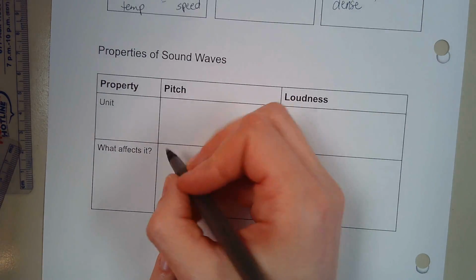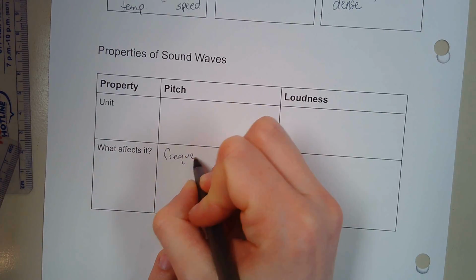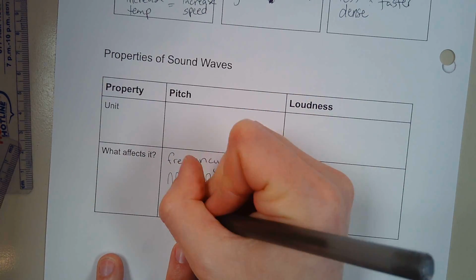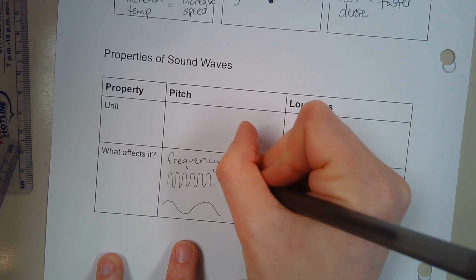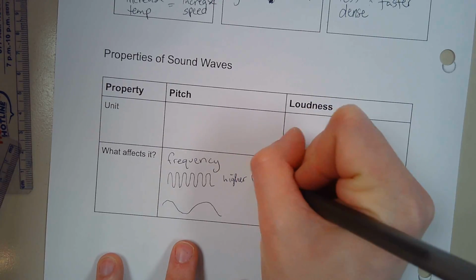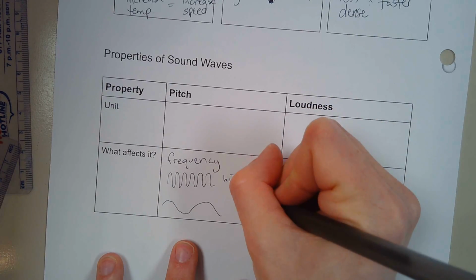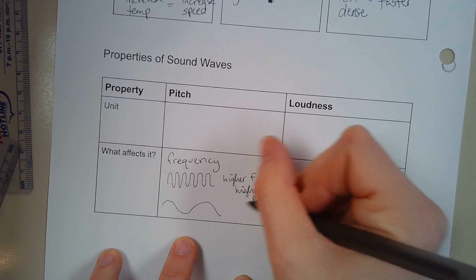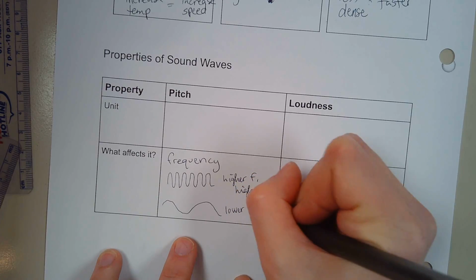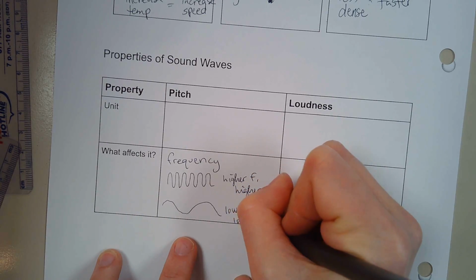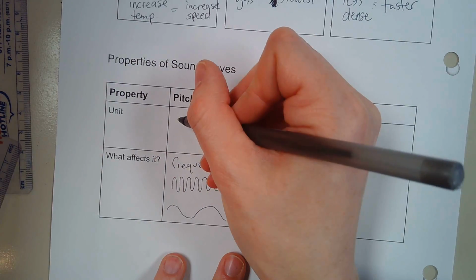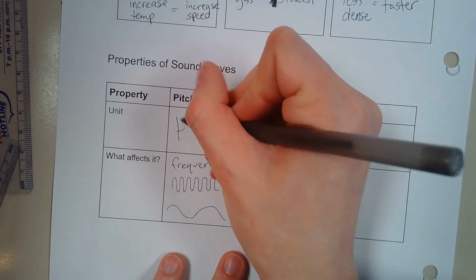So pitch is affected by frequency of sound waves. So here we have a very high frequency wave, here we have a low frequency wave. So higher frequency, higher pitch. So it's very high, and then lower frequency, lower pitch. And frequency, we should know by now, the unit that we measure frequency is hertz.